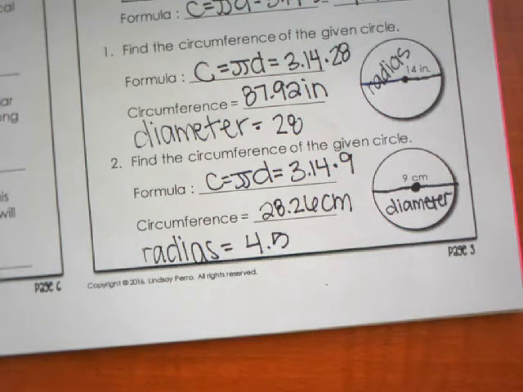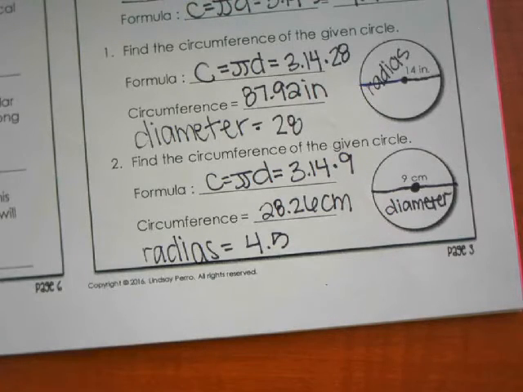So yeah. Because I already knew what the diameter was. I could have done 2 times pi times the radius, which still would have been 2 times 3.14 times 14, not 28.